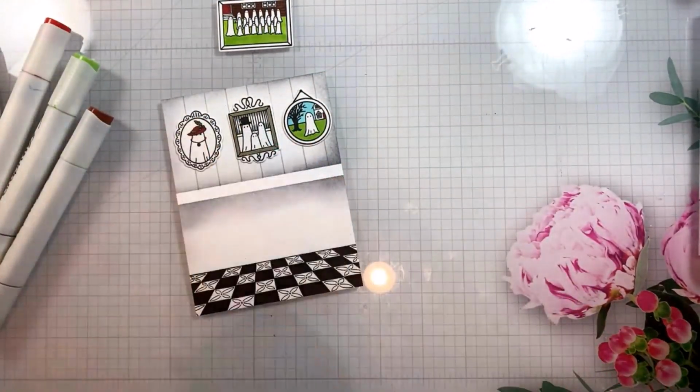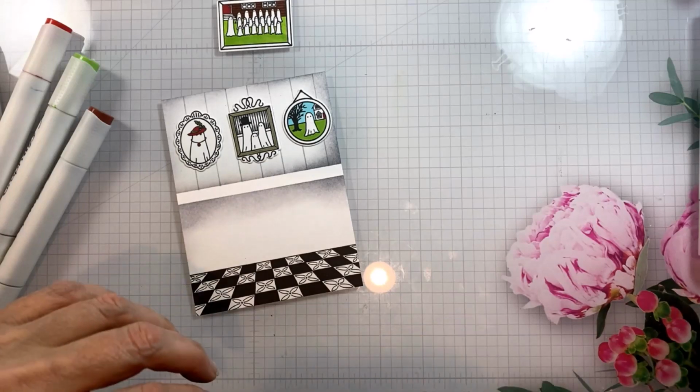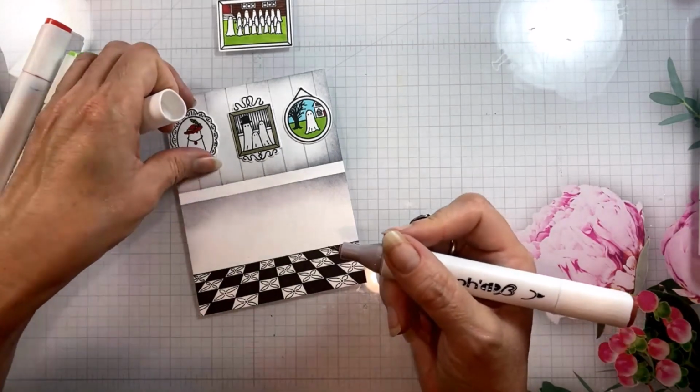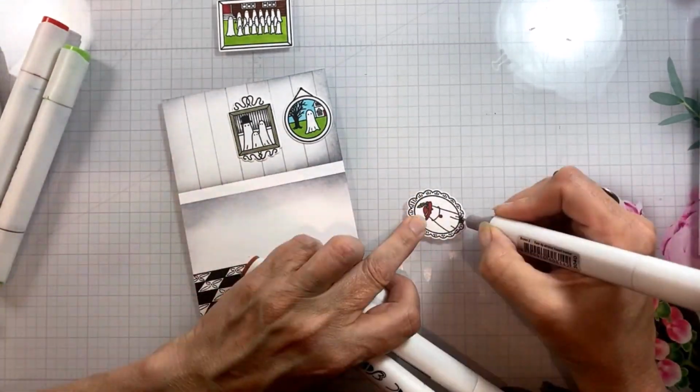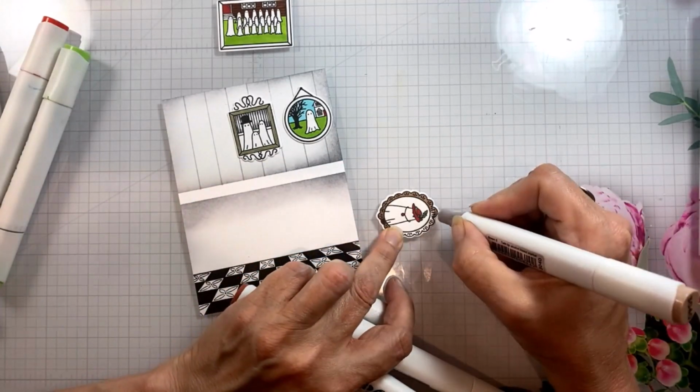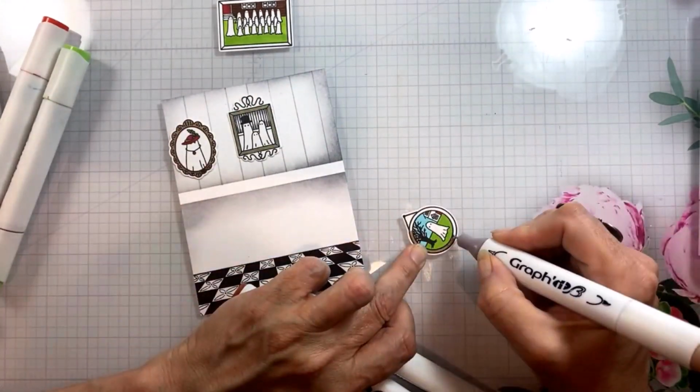So now I'm going to color the frames. This color that I started with was a little bit too dark, so I'm going to go with a lighter version. And I will just zip through this coloring. I'll speed this up a little bit until the frames are colored.